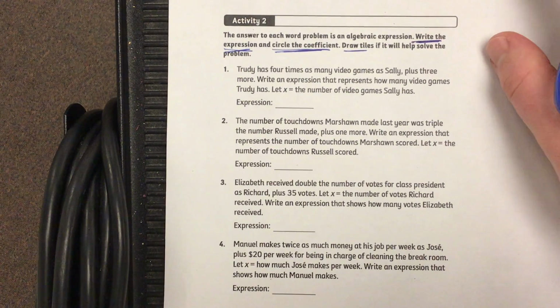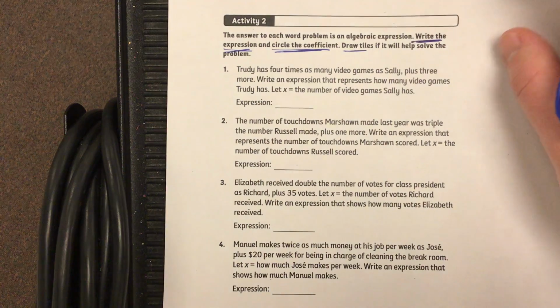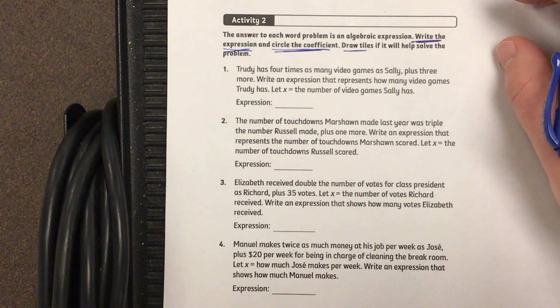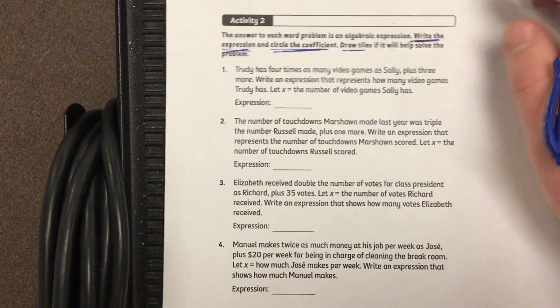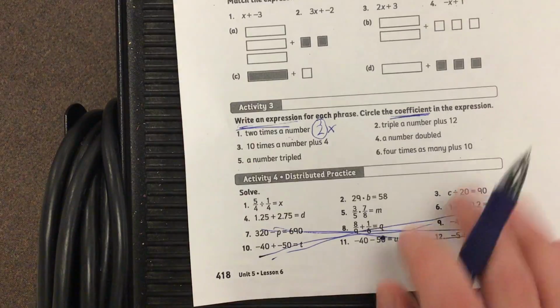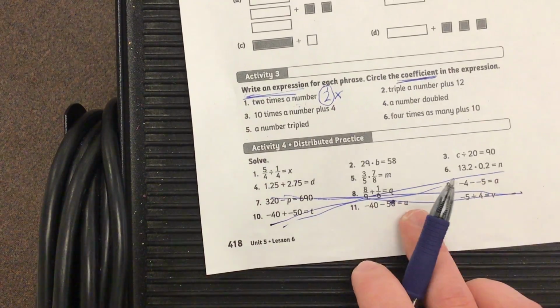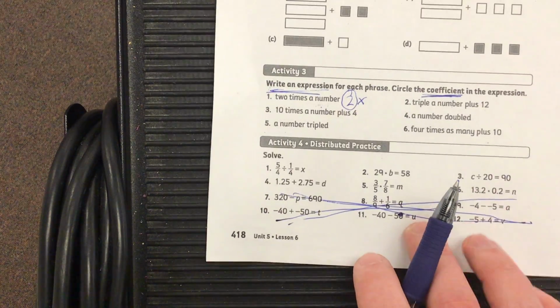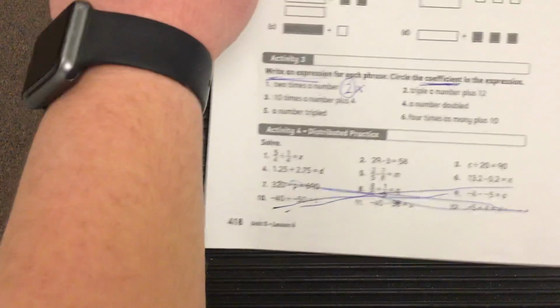So if you're struggling with your expression, draw tiles. You don't have to, but it'd be a good idea. We have to show work at least on this. On 1 through 6, you should show work, though. These ones, you have to show work.